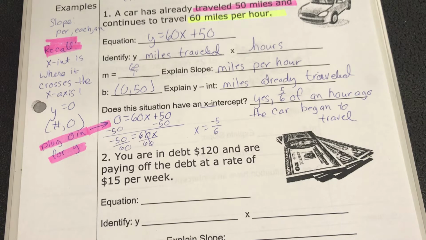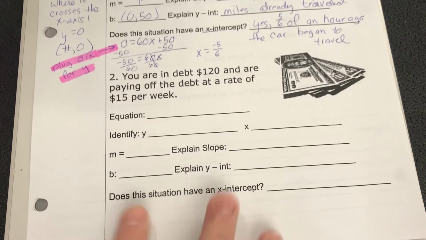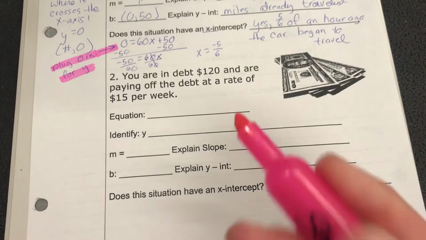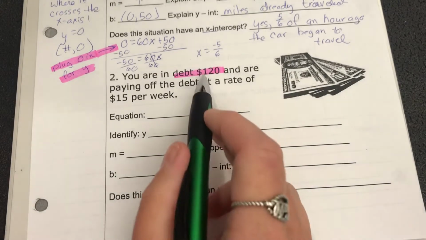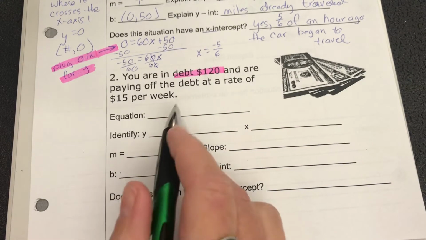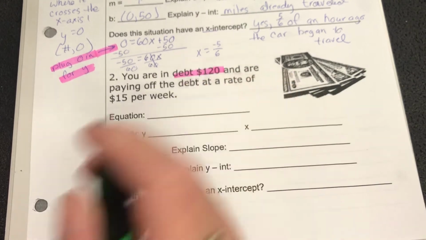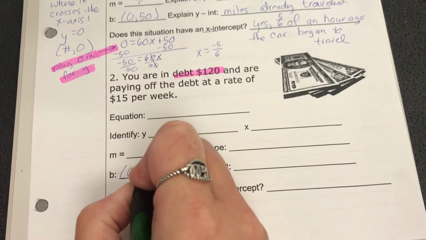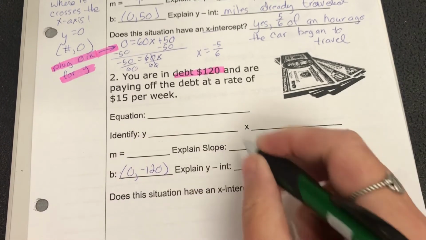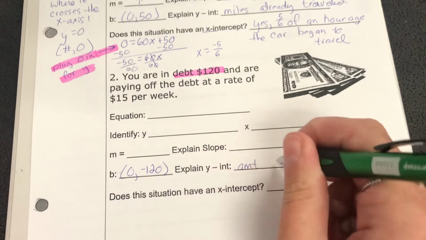Okay, let's look at the second one. You are in debt $120 and are paying off the debt at a rate of $15 per week. We know that we're going to start in debt $120, so that is my b. This is where we begin, because it says you are in debt $120. So we have (0, -120) because we're in debt. That's the amount of debt that we are in at the time.